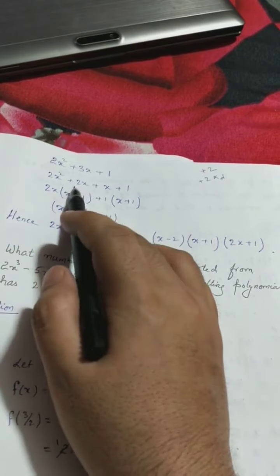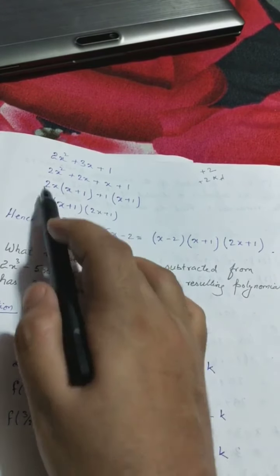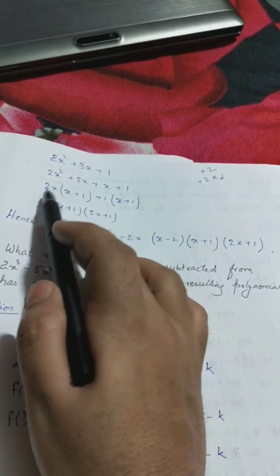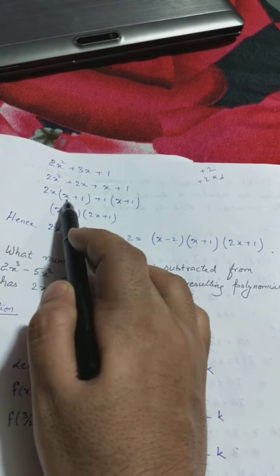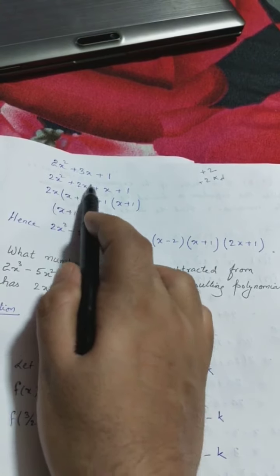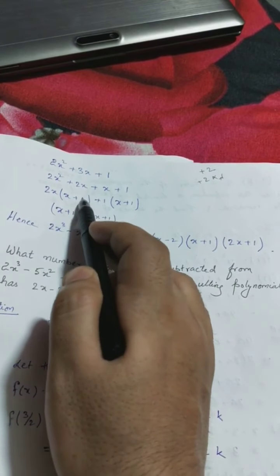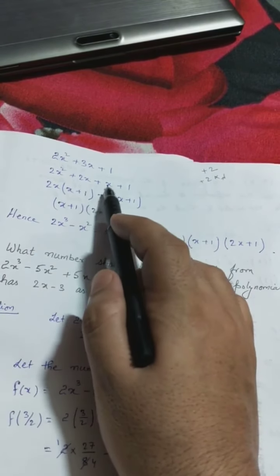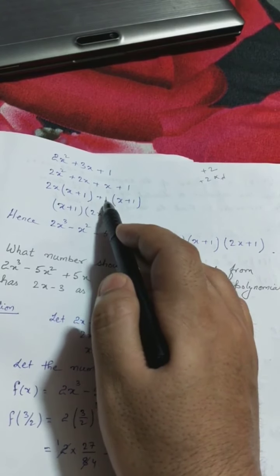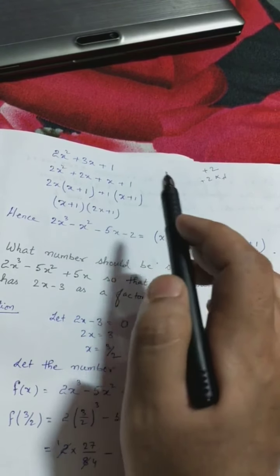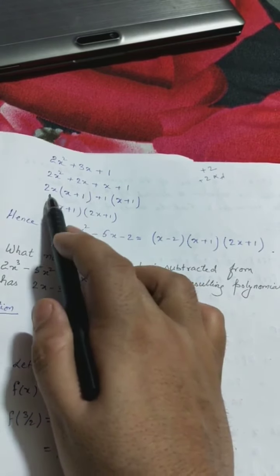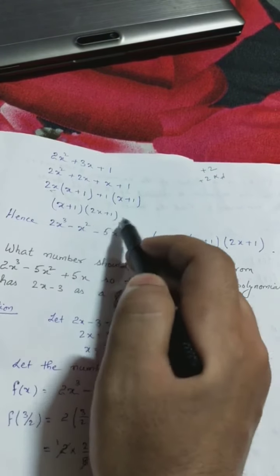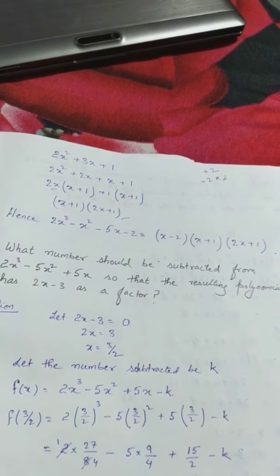So 2x square plus 2x plus x plus 1, so we take here the common will be 2x, so we have taken 2x common, so in the bracket there will be x plus, and from here since we have taken 2x common, so here there will be only 1. Next here there is nothing common, so we'll take 1 as common, so in the bracket we'll get x plus 1. So we can take x plus 1 common, then from here we'll get 2x plus 1, so the 2x plus 1 in the other bracket.